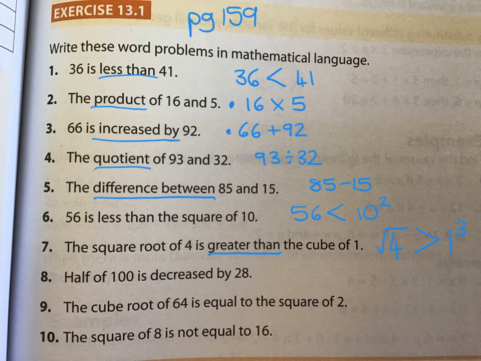Half of 100. Now, how would I write half of 100? You can write 100 divided by 2. Or you can be nice and fancy and write 100 over 2. I like that. Okay. If you wrote 100 divided by 2, it's still correct.